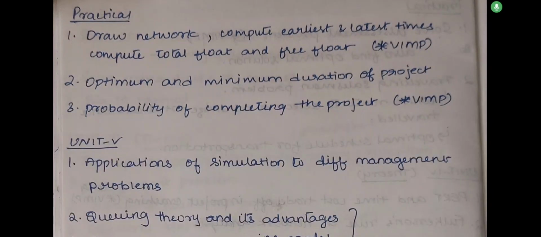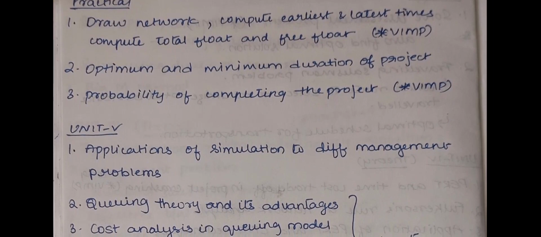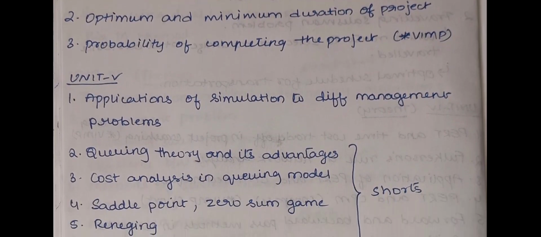Free float and drawing network are the most important questions, so please pay specific attention to this kind of problem. The next one is optimum and minimum duration of the project, and probability of completing the project. The last one is again a most important practical question. For probability of completing the project, they'll give you a few specifications and you have to solve the problem accordingly.